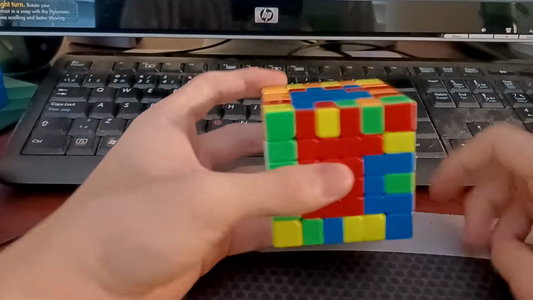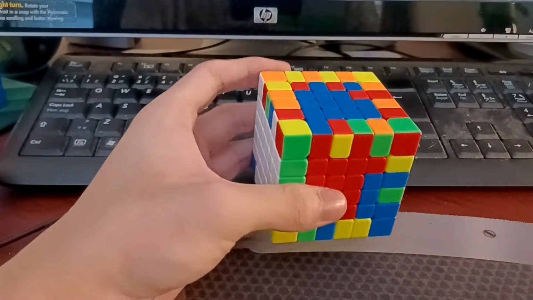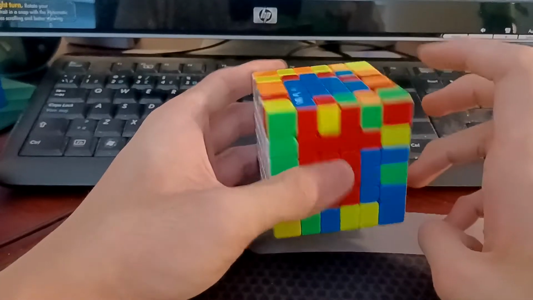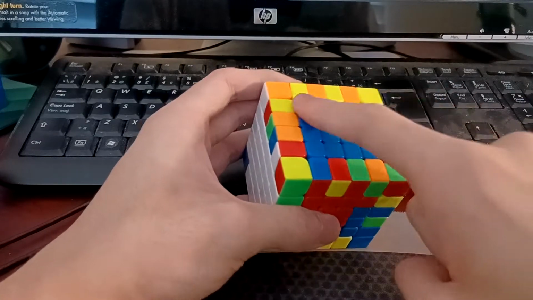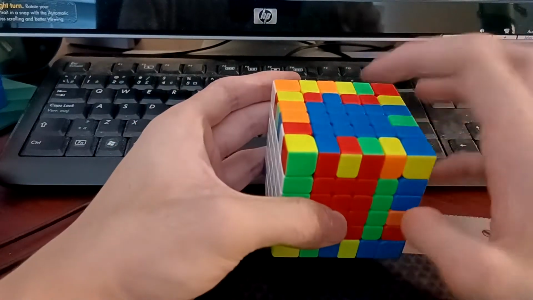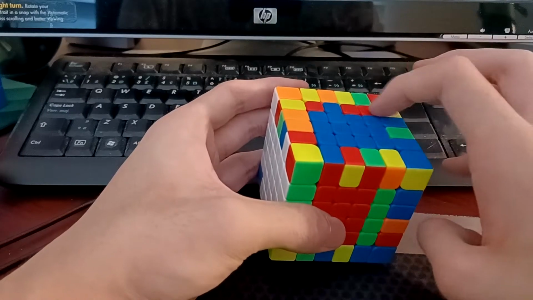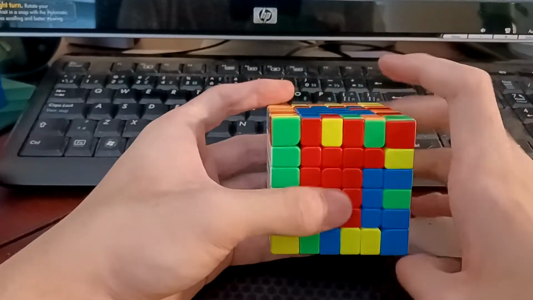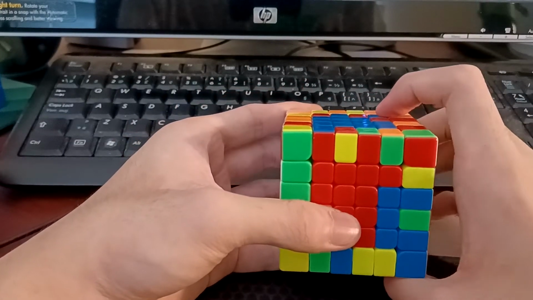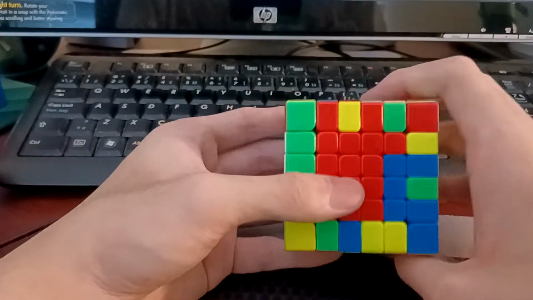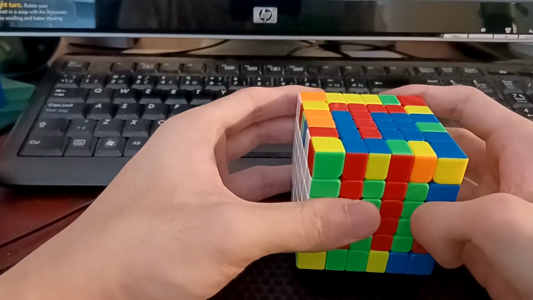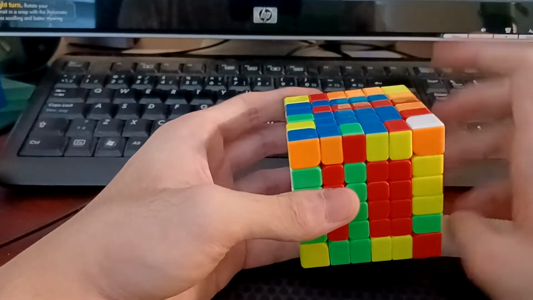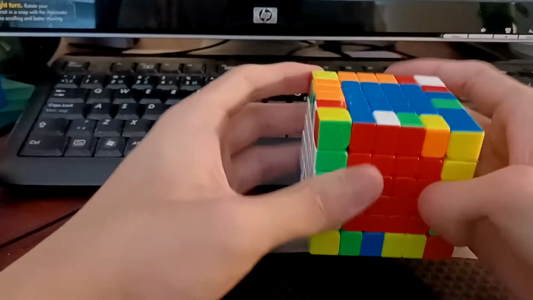Moving on to the next set of cases. This is obviously another cancellation case, but it's when you have these three here, and you can compare this series of three pieces like that. And then how you can solve this case is wide R and slice up this layer at the same time. For the cancellation, do U, wide R prime, U prime, slice back.